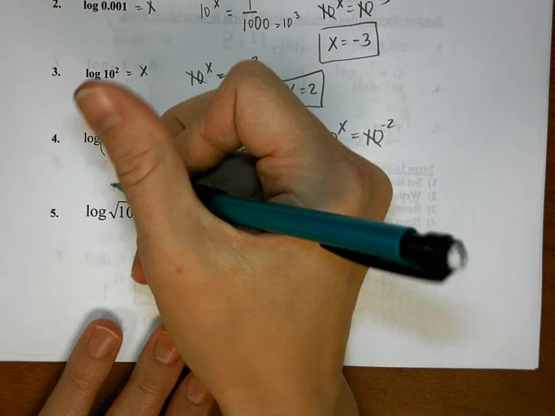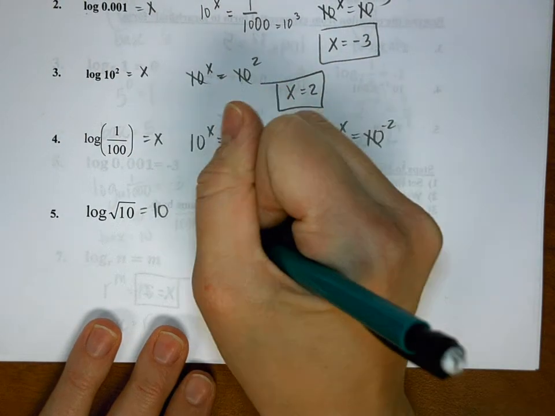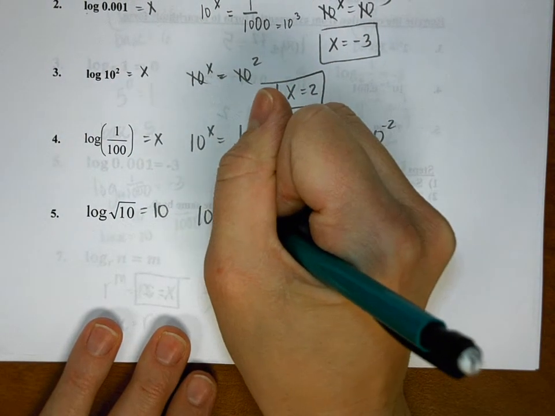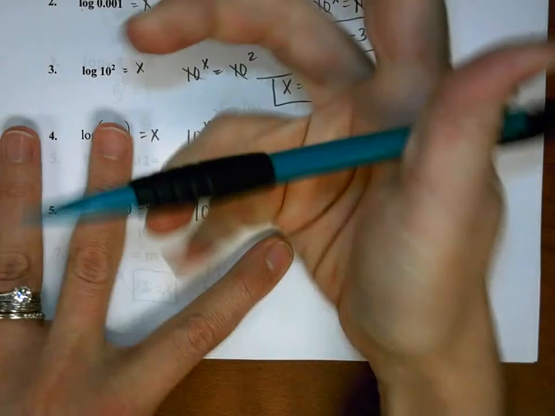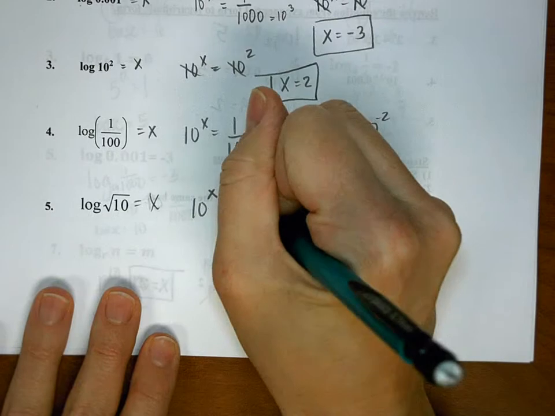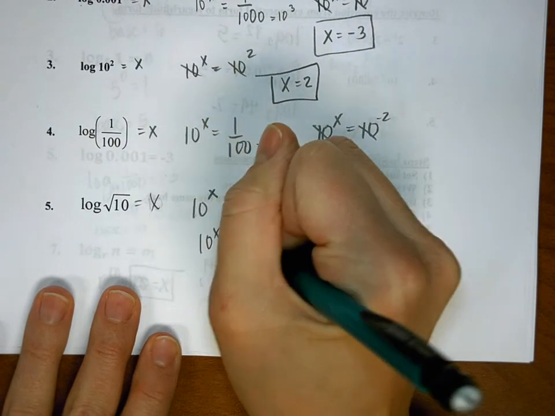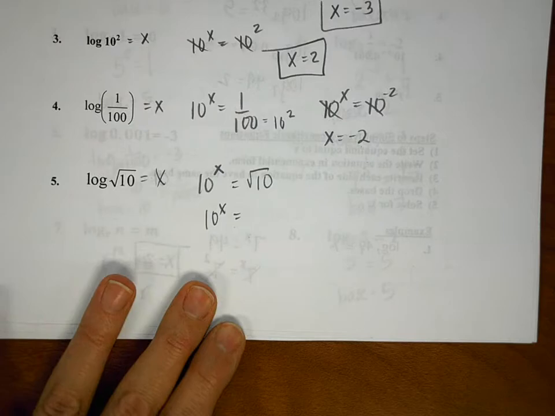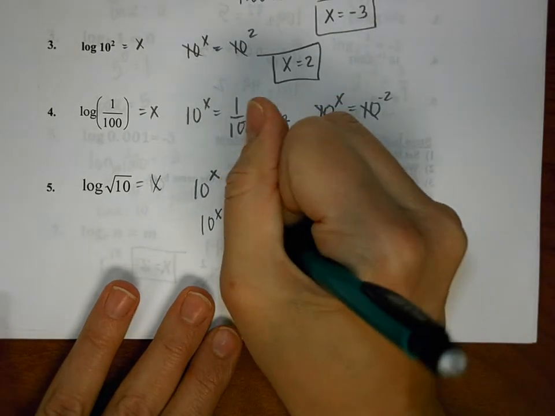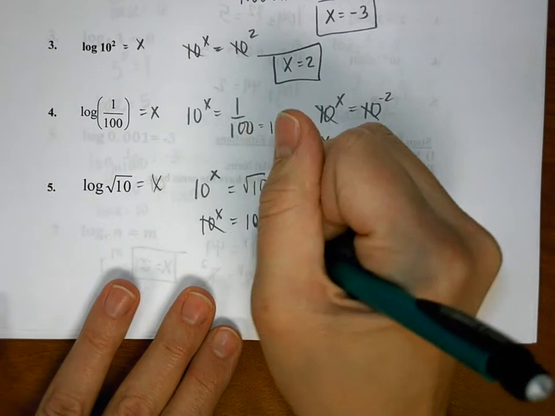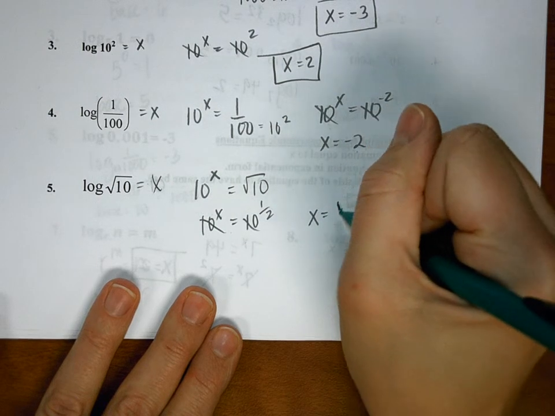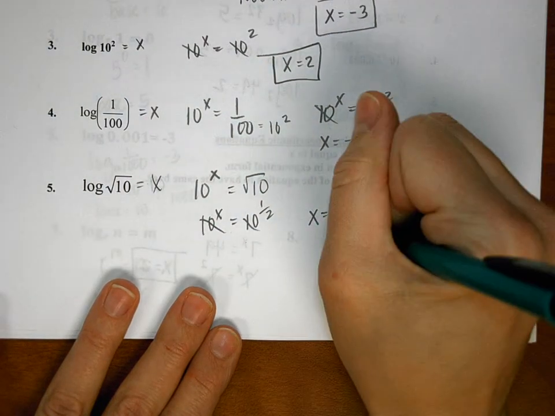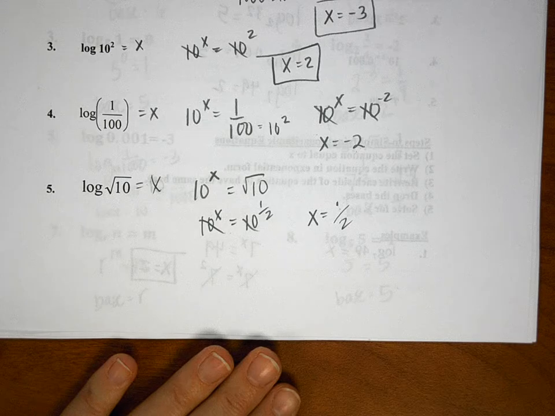Last one, we put equals x. That'll be 10 to the x equals the square root of 10. How do I write the square root of 10 as an exponent? Good. 10 to the 1/2, which means that x equals 1/2. Any questions?